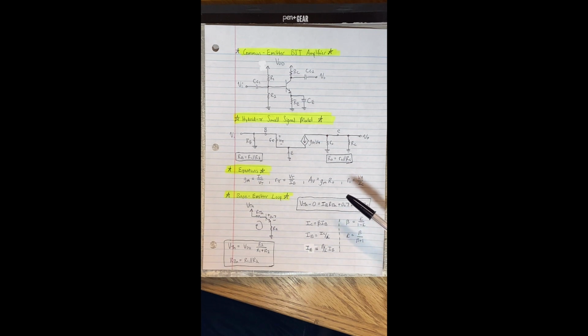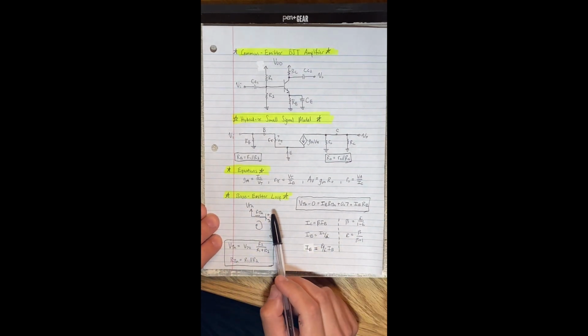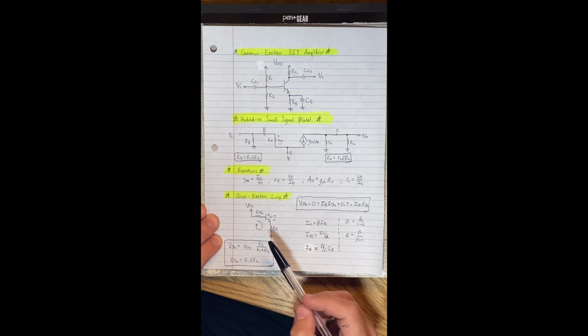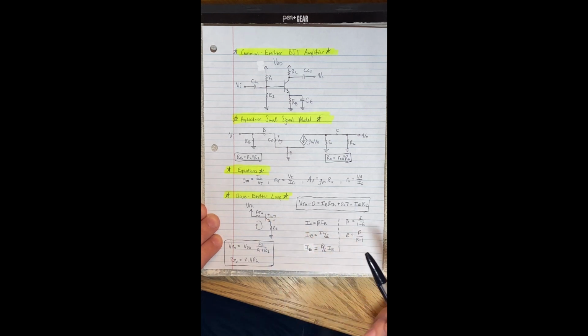The early voltage is determined through the curve trace of any given device. I'm not going to really go into how it is determined or calculated, but just know in general it's around 100 volts. The magnitude, that is 100 volts, and that's the value that we will use. The base emitter loop is a pretty useful property of a BJT.